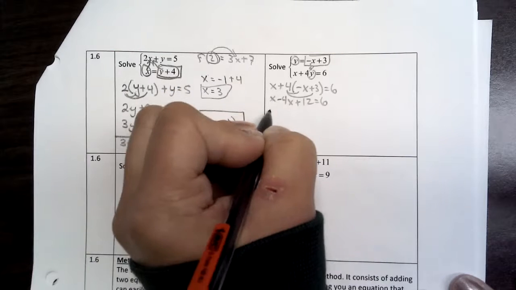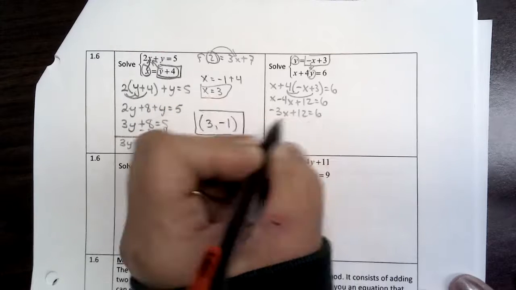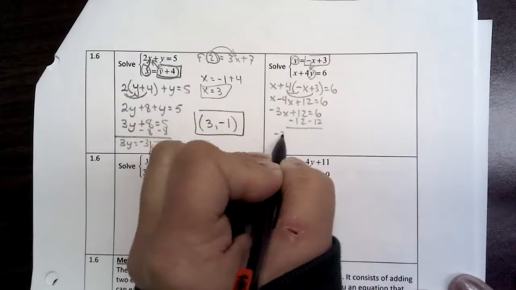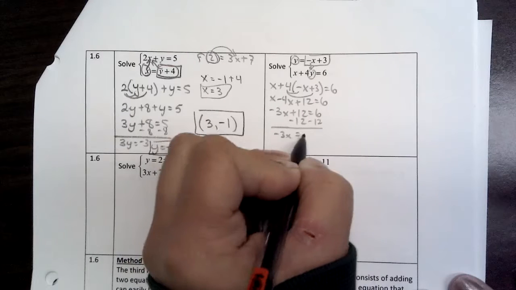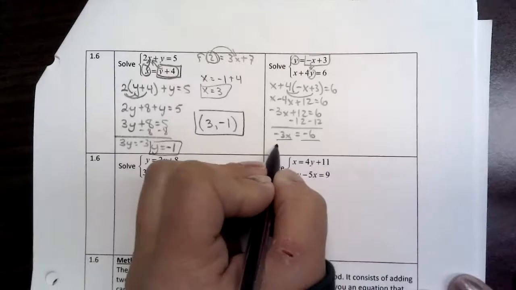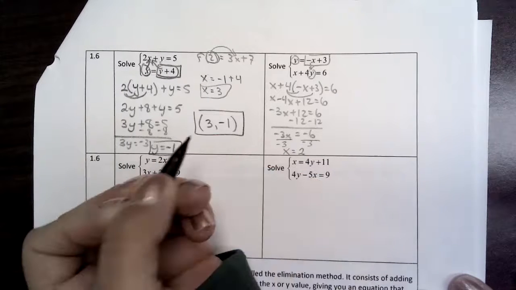So x minus 4x is -3x plus 12 equals 6. Subtract 12 from both sides, and I get -3x equals -6. Divide both sides by -3, and I get x equals 2.